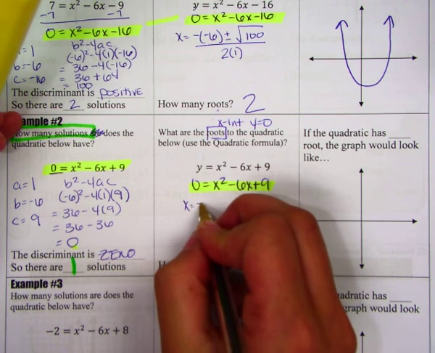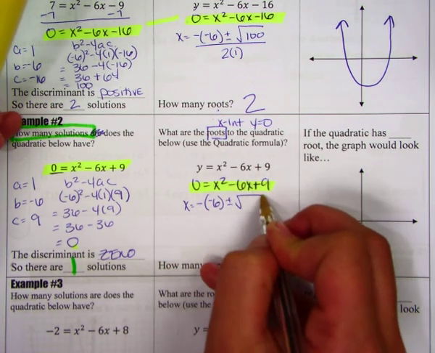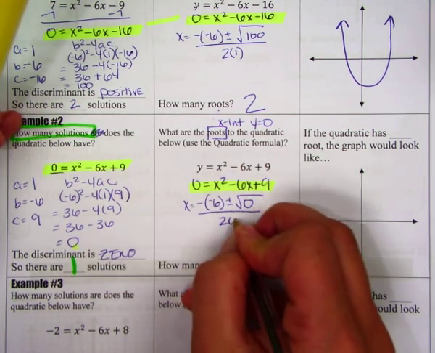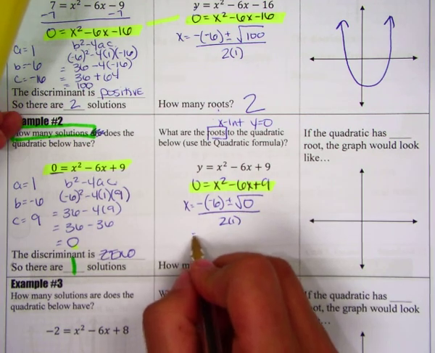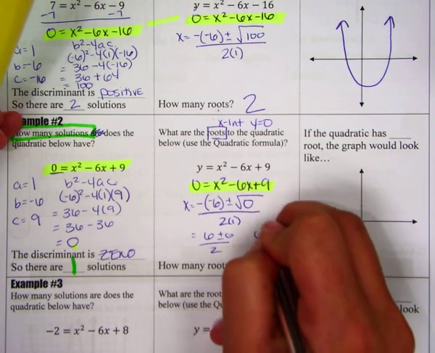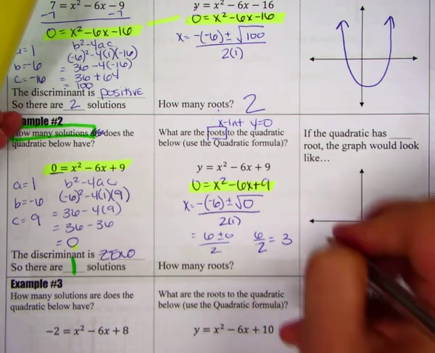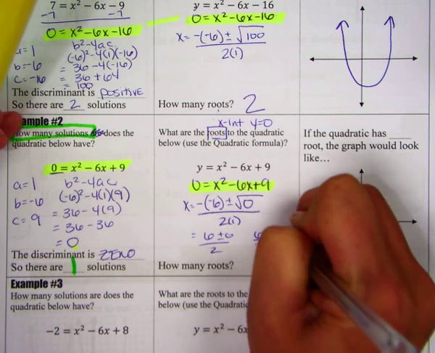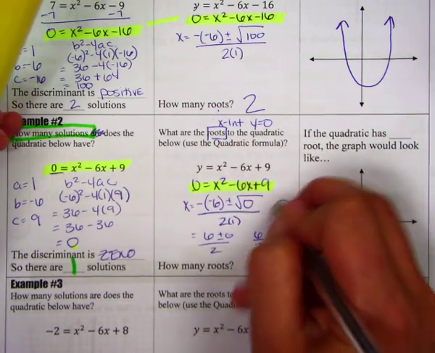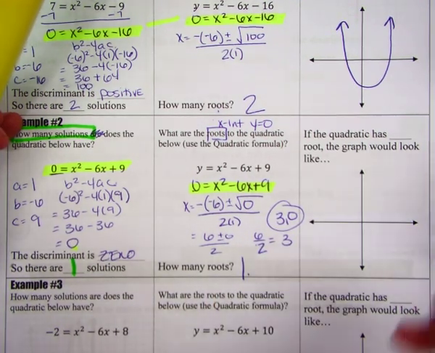So x equals negative b plus or minus the square root of the discriminant all over 2a. So our roots here, 6 plus 0 divided by 2 and 6 minus 0 divided by 2. Our root is 3, 0. So there's only 1 root, 1 solution, 1 root.